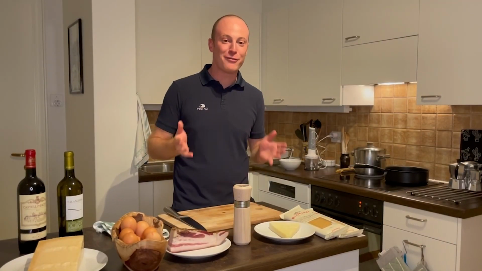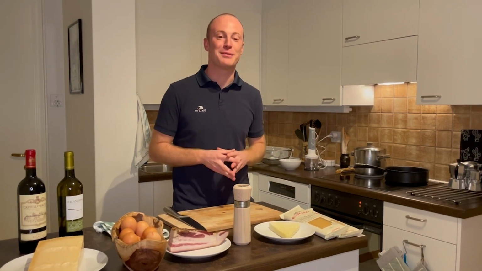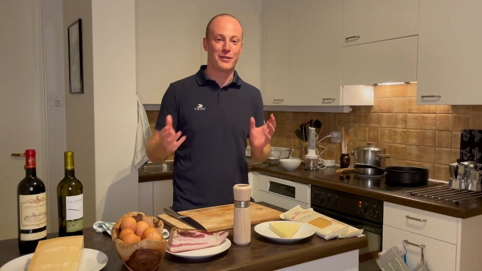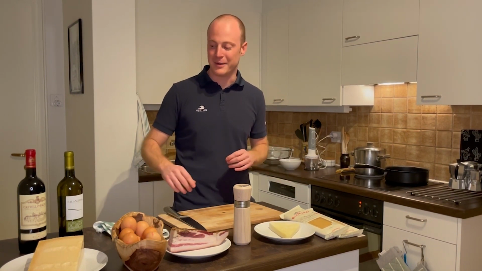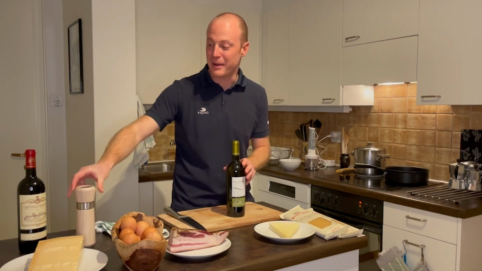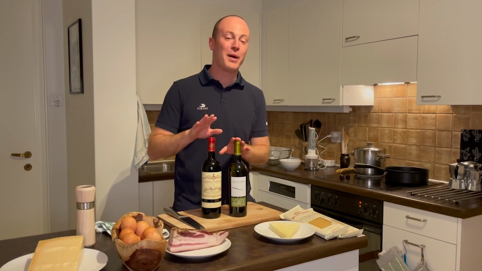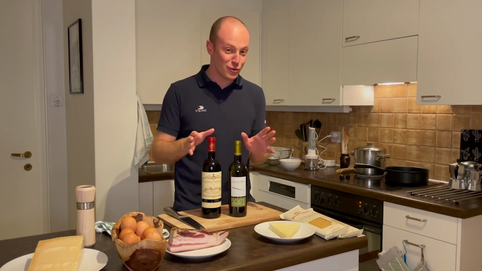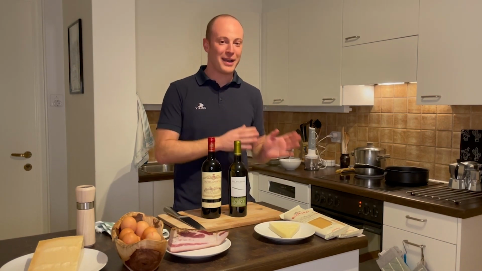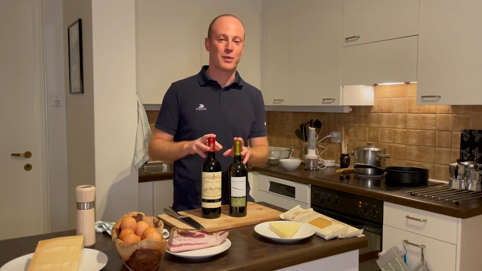So like with every good meal, the key is of course the food, but it's also as important, if you are a wine lover, to find a good combination of food and wine. And today I have chosen 2 bottles which I think pair very well with the carbonara. One is a white wine and one is a red wine. So the good news is already that whether you are a white wine lover or a red wine lover, you're gonna find a wine that pairs well with carbonara.